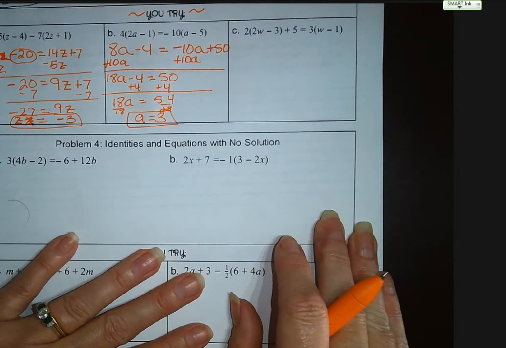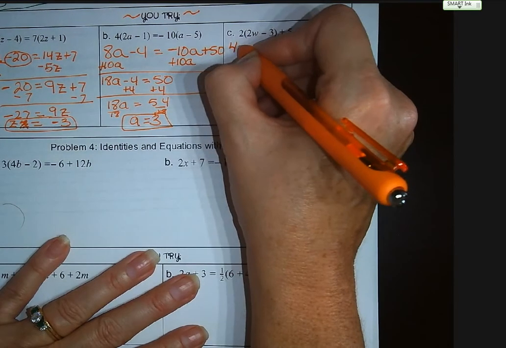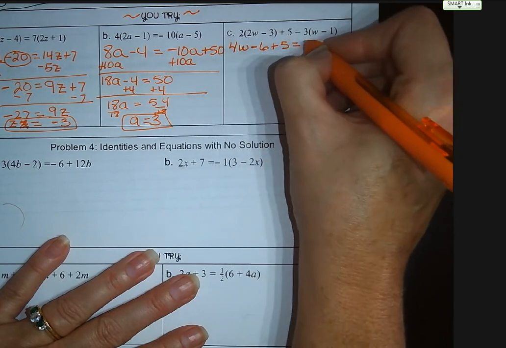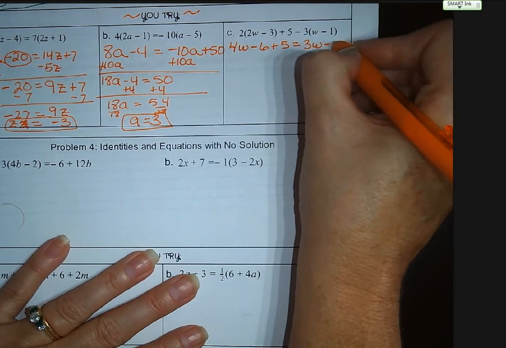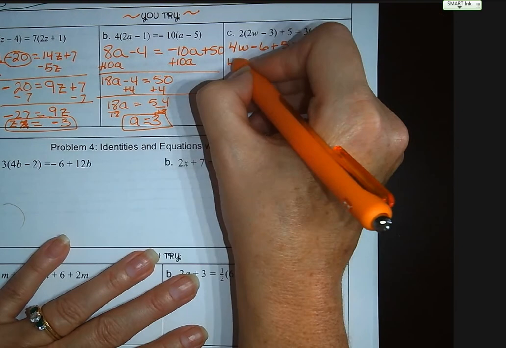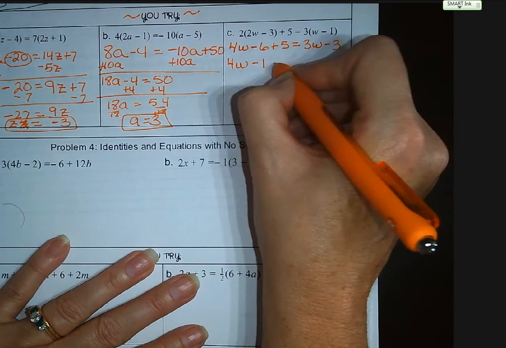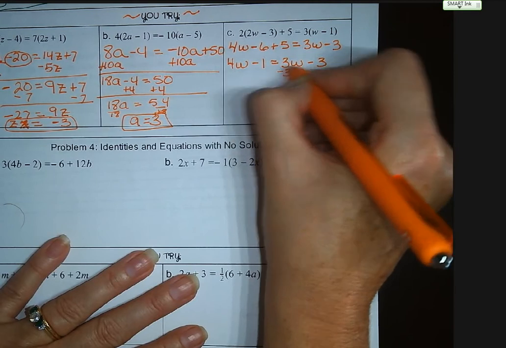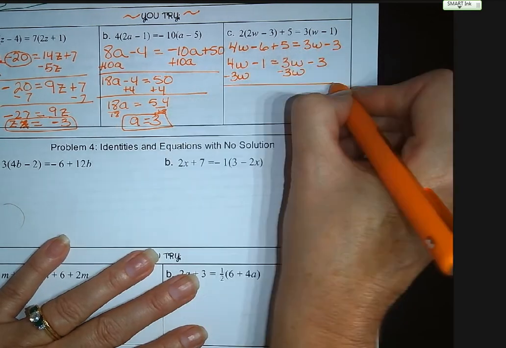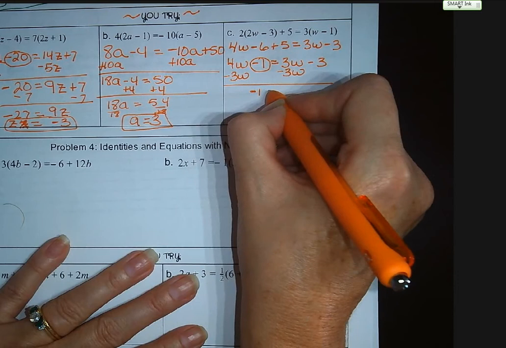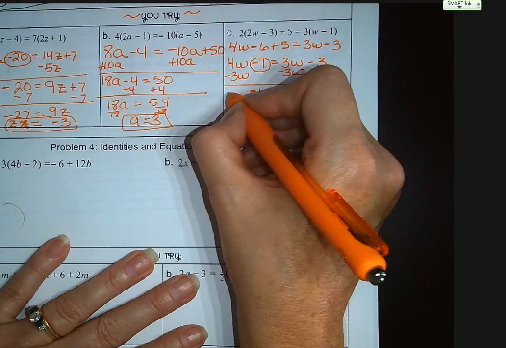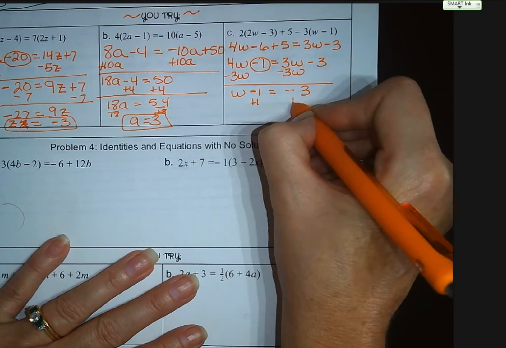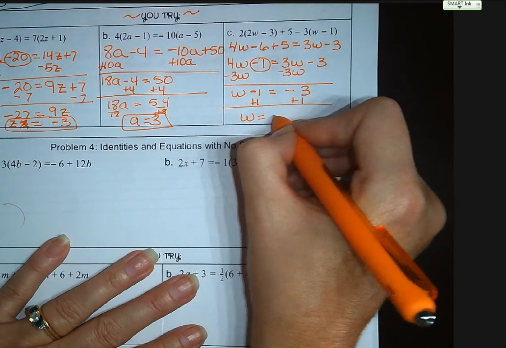Letter C, we have 2 times w, which is 4w, minus 6, and then we still have that plus 5, is equal to 3w minus 3. Combine like terms, 4w minus 1 is equal to 3w minus 3. Subtract 3w from both sides. W minus 1 is equal to negative 3. Add 1 to both sides. W is equal to negative 2.